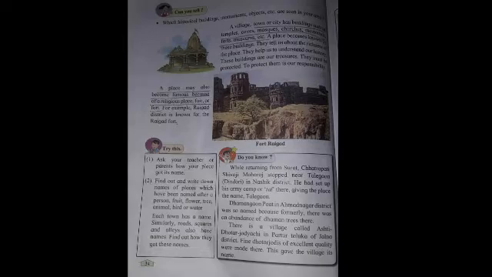Now, children, places like temples, caves, churches and forts help us to understand our history. These buildings are our treasures. They must be protected. To protect them is our responsibility. So, children, these things are our treasures and it is our responsibility to protect them.